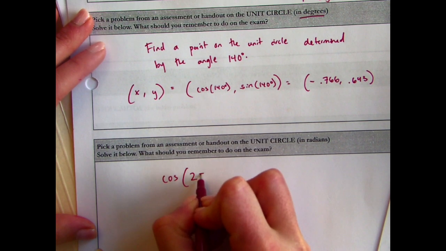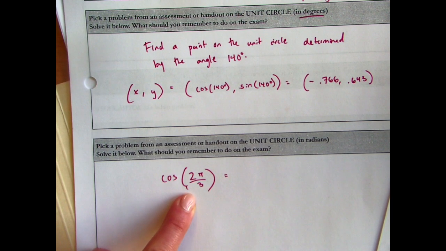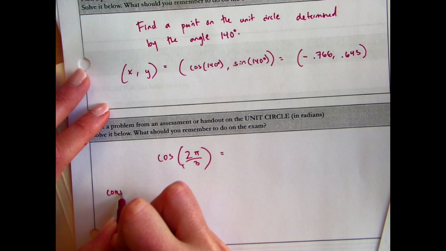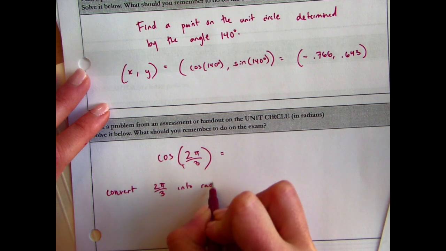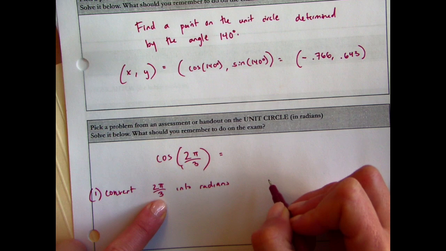The pi's cancel out, and 360 divided by 3 is 120 degrees. So now I know what I'm really finding is the cosine of 120 degrees.